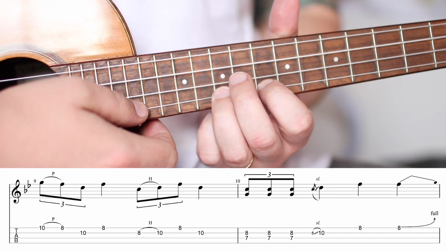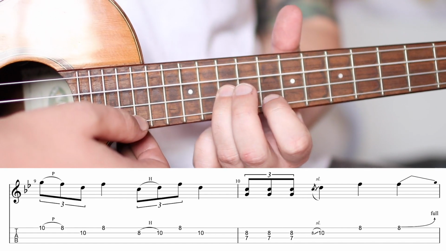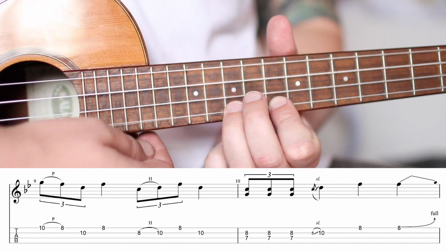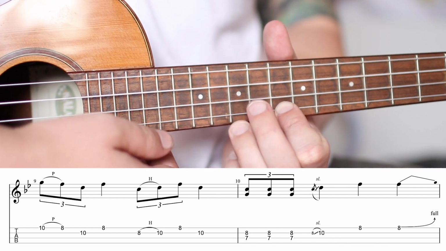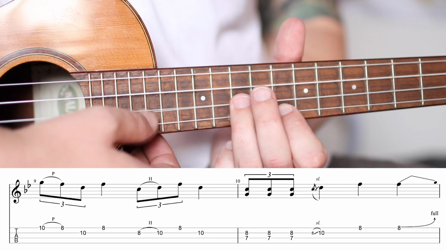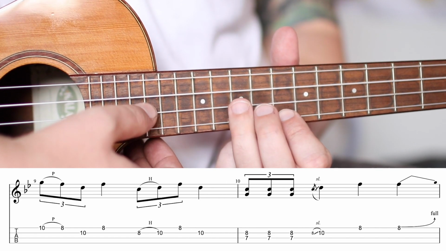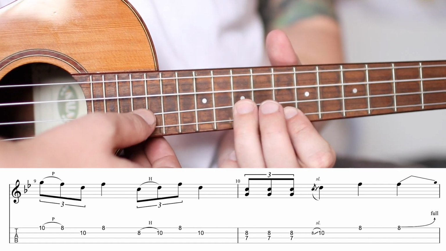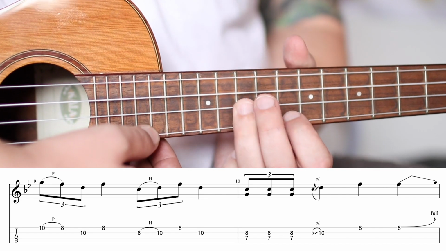So we're going to do a pull off here with a triplet. 10 pull to 8, down to 10, and then back to 8. 1 pull a 2. Practice it without the pull off if you're struggling with it. 1 pull a 2, 3 pull a 4.